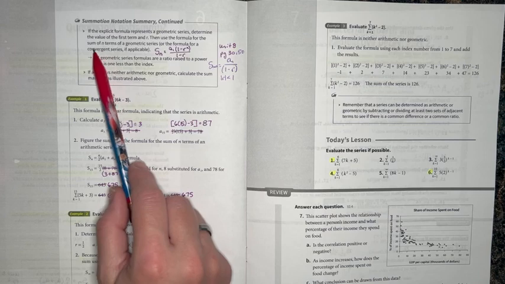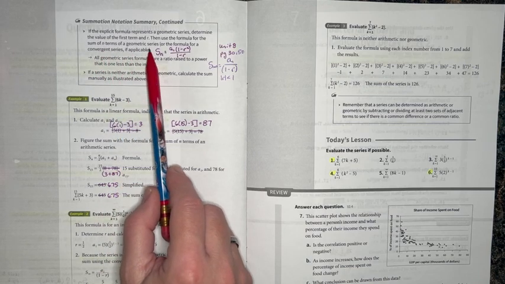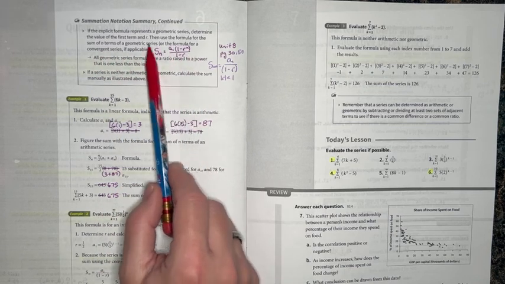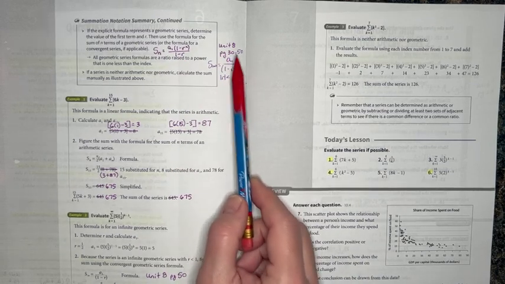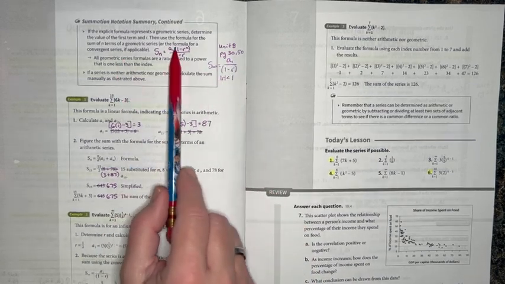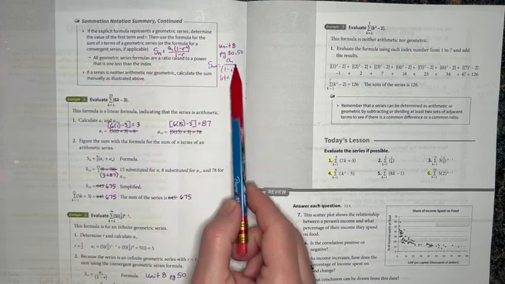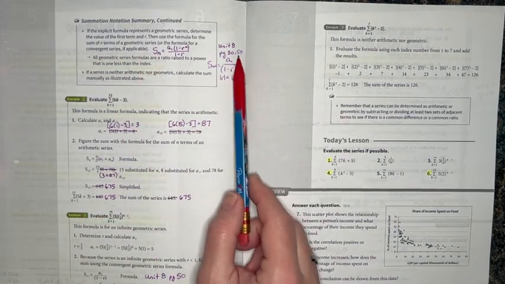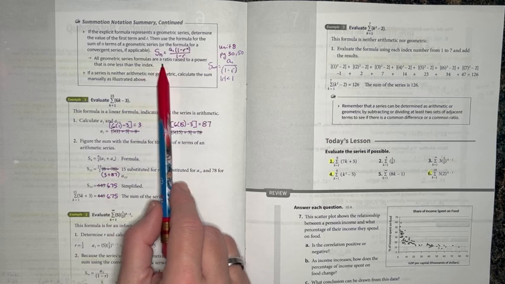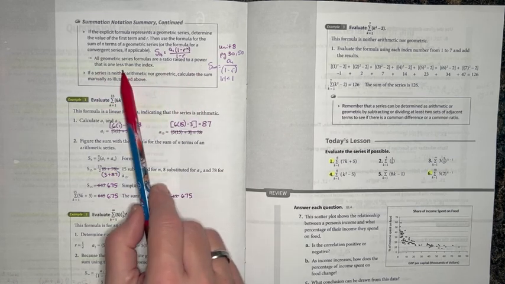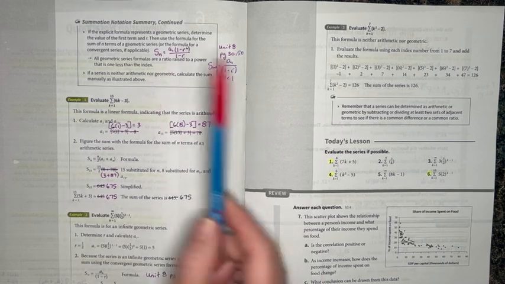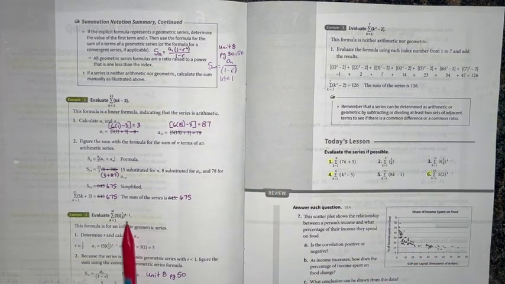So it says, then use the formula for the sum of n terms in a geometric series. And so here is the sum of n terms. Unit 8, page 30, and then it also says, or the formula for a convergent series, which is here, which is on page 50. All geometric series formulas are a ratio raised to a power that is 1 less than the index, which is like example 2 down here, right?